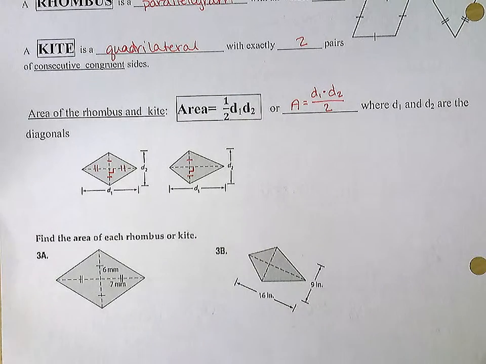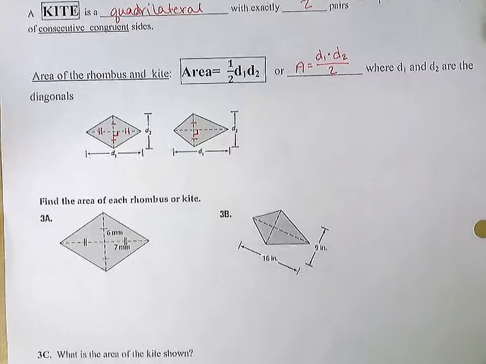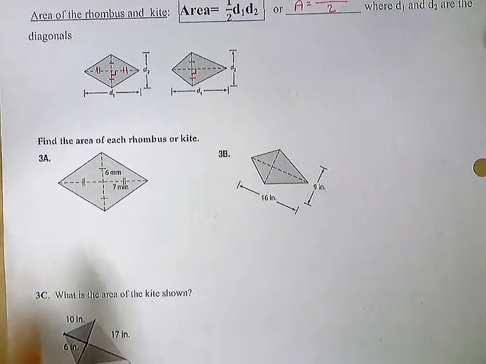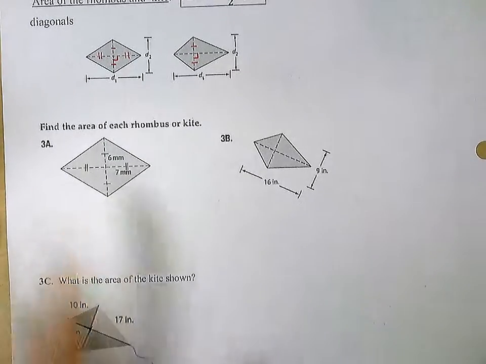Okay, so that's a way to tell the rhombus and the kite apart. So we are going to go through a couple problems here finding the area of a rhombus and a kite. So the first one, 3A, this one is a rhombus.